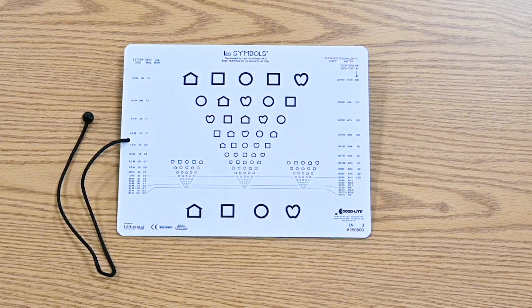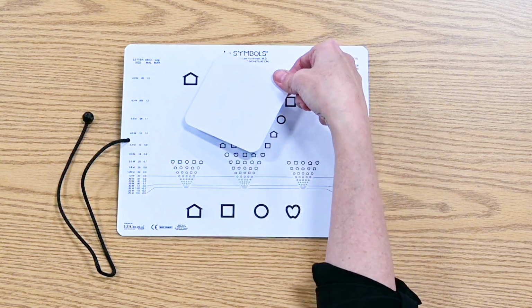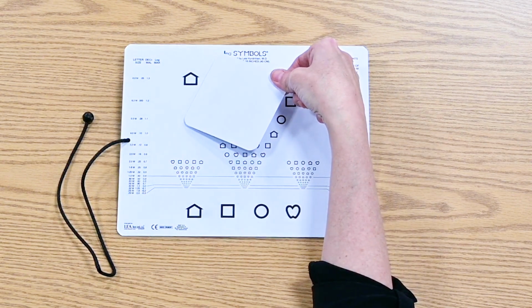But, just as with most acuity tests, you will eventually cover one eye and have the child read the smallest line they can read. I often use a masking card to cover the letters so the child will focus on the first letter in the line, moving down each line as the symbol gets smaller.